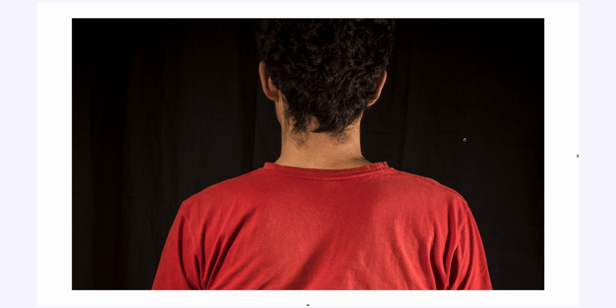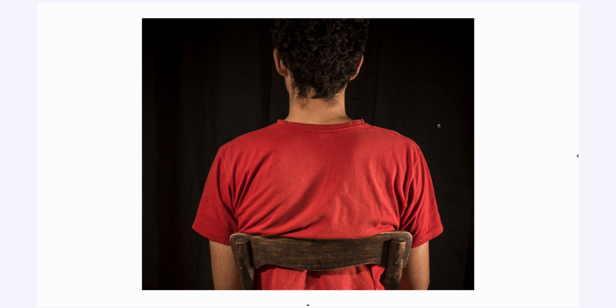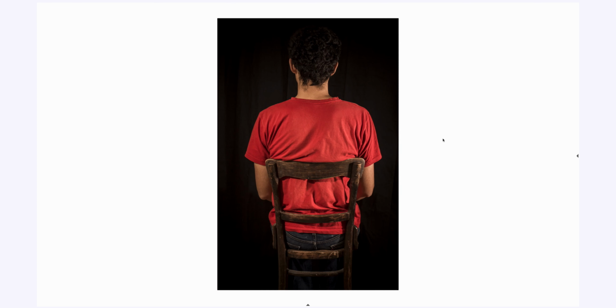You can see that the model is sitting in front of a black curtain, and you can see the creases in the curtain. Usually when you take a shot like this in front of a black curtain, it's with the intention of making the background look entirely black, seamless black. But that didn't happen in this case because the lighting is really flat. The lighting is flat and boring.